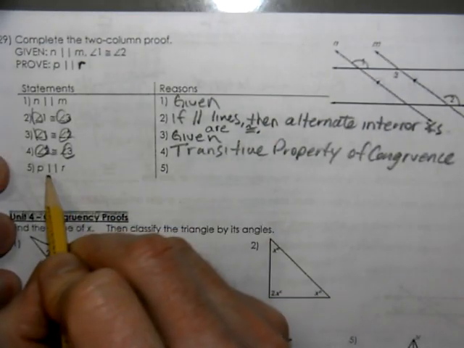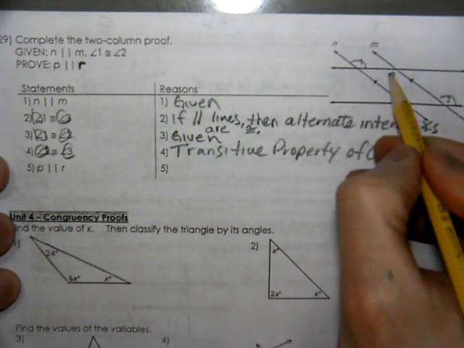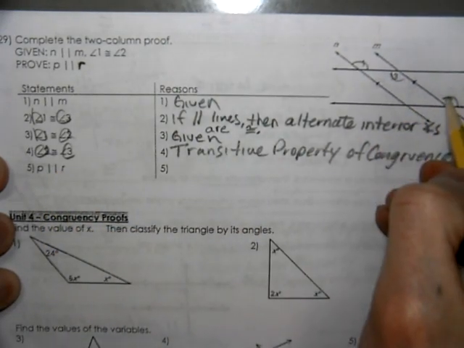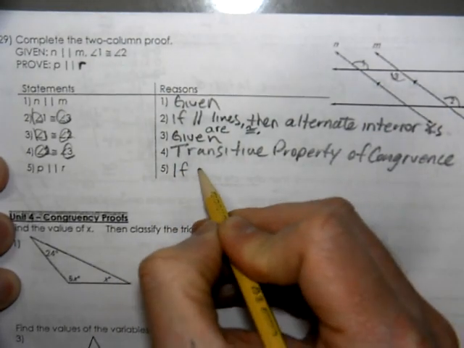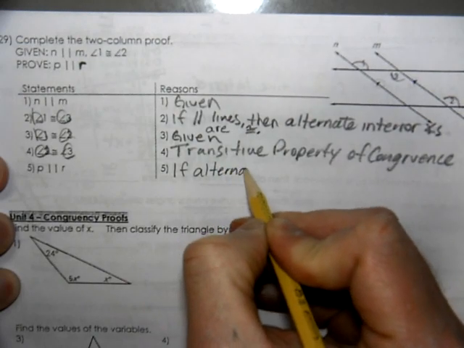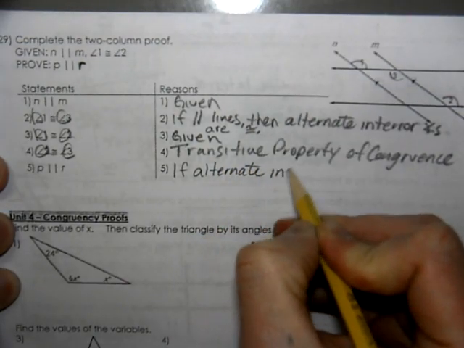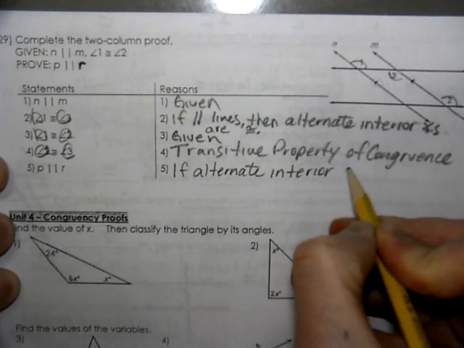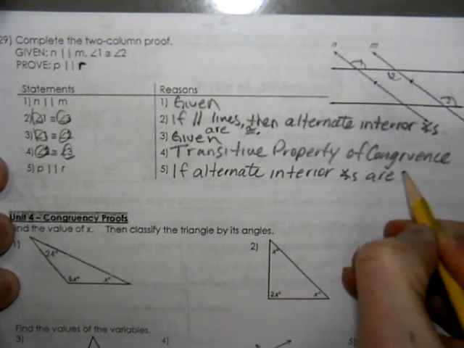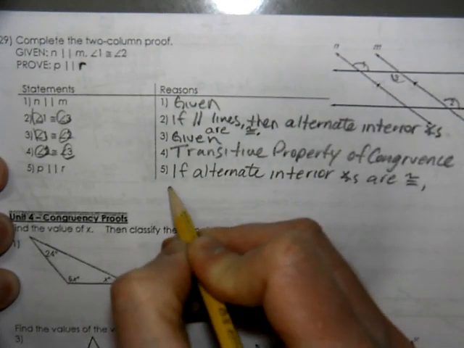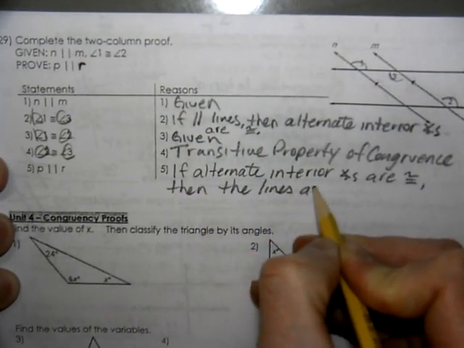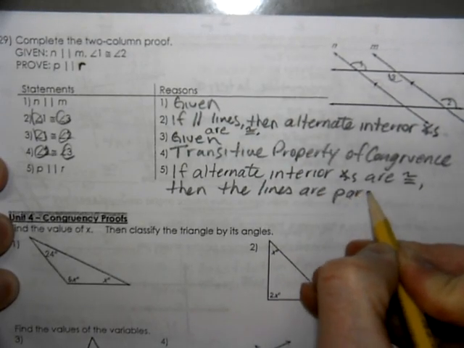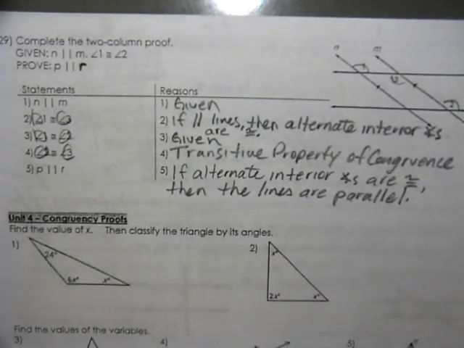And now, like we talked about, now 2 and 3 are the same measurement. They're considered alternate interior. They make that zigzag. If alternate interior angles are congruent, then the lines are parallel. That concludes Unit 3.